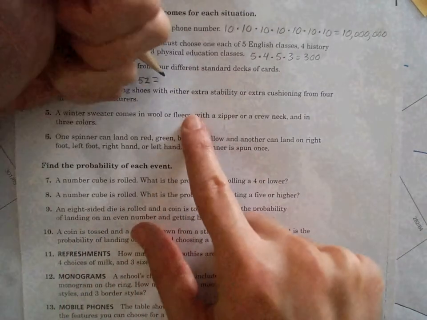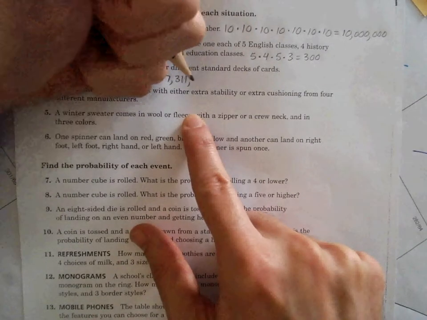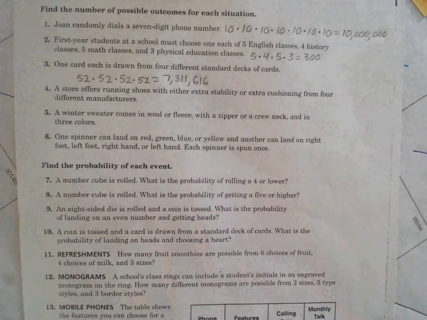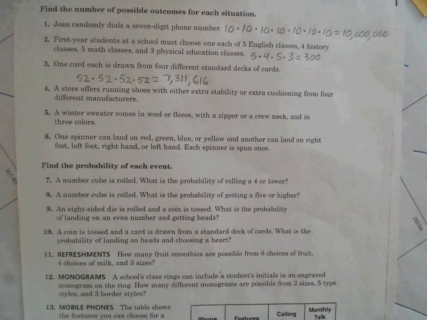So if you multiply all those together, another big, huge number, 7,311,616. Like I said, the shortcut comes in handy. Nobody's trying to draw a tree diagram that's that big.